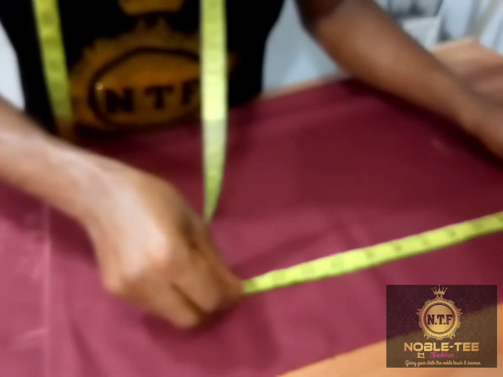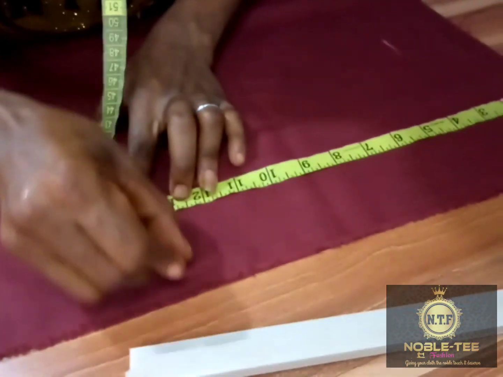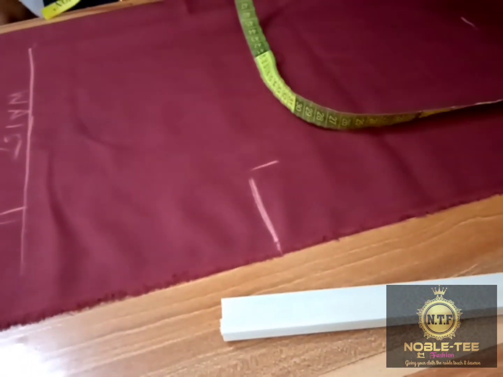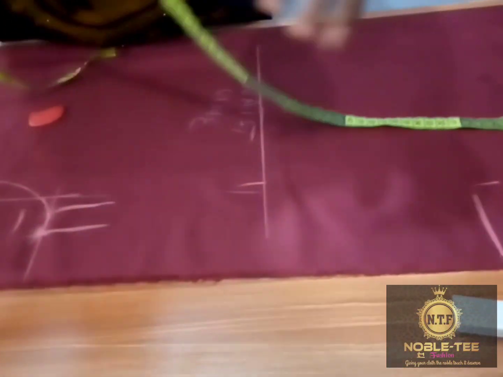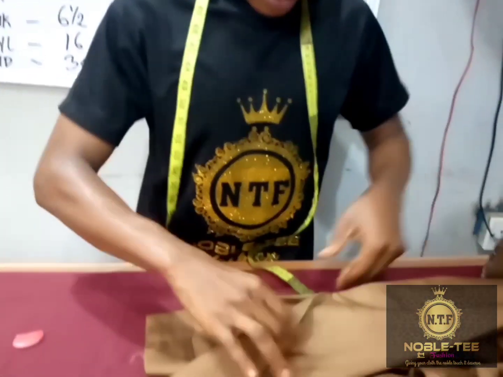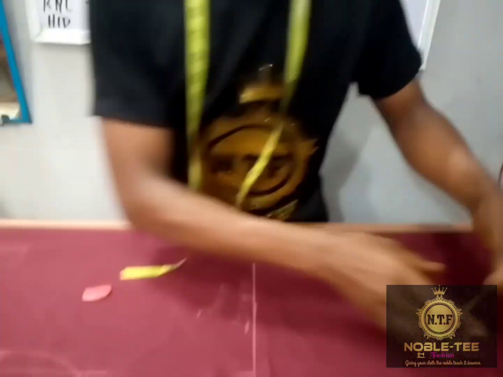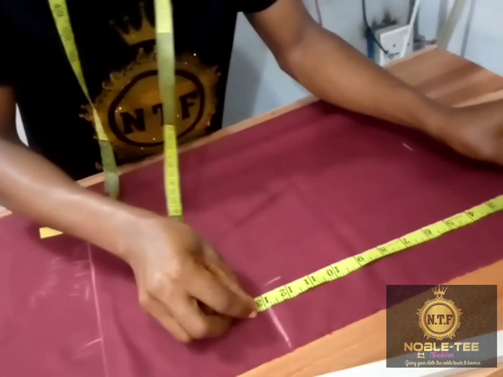So the slit now will be 13. The length is a 32. So I'm making the side slit a 13. So this is what I mean by side slit. So I'm making it a 13 plus a sewing allowance.